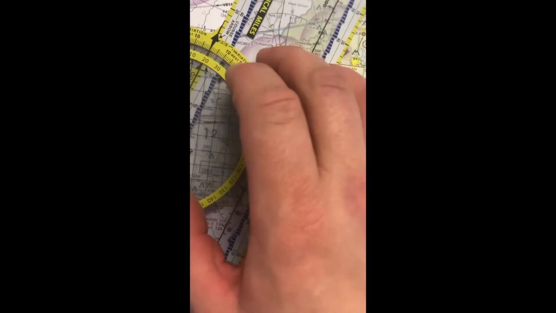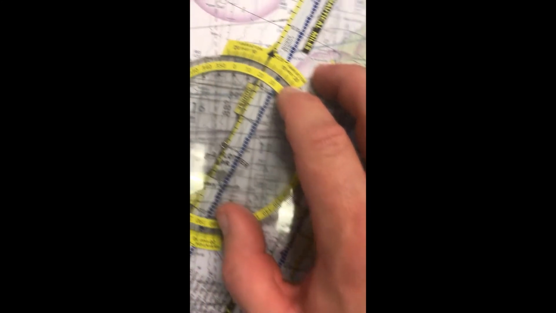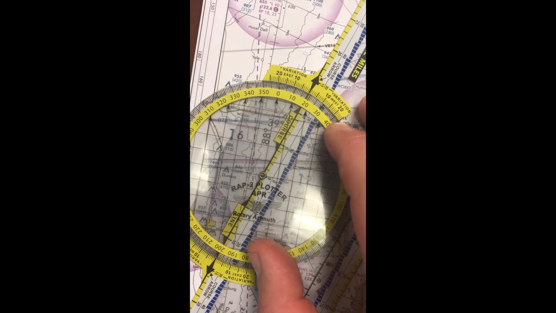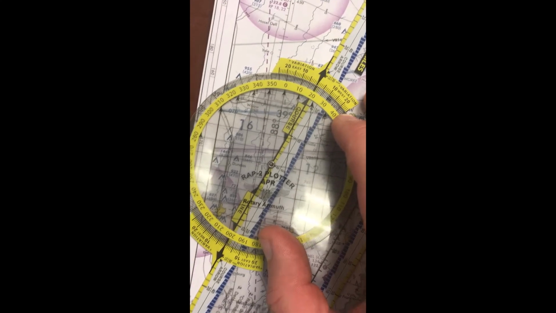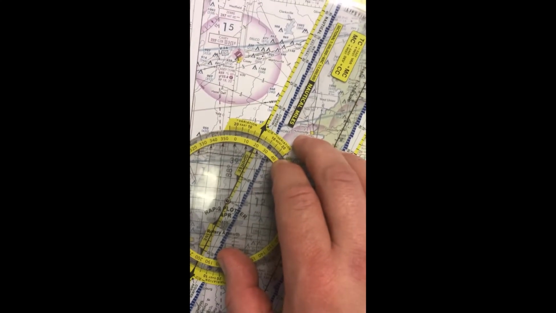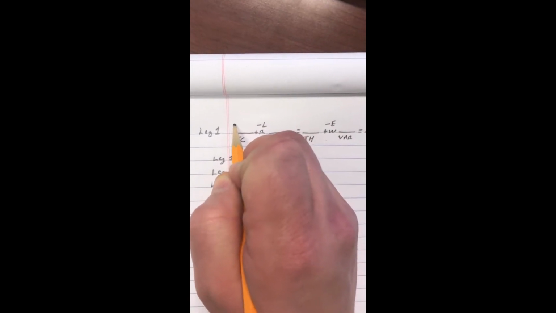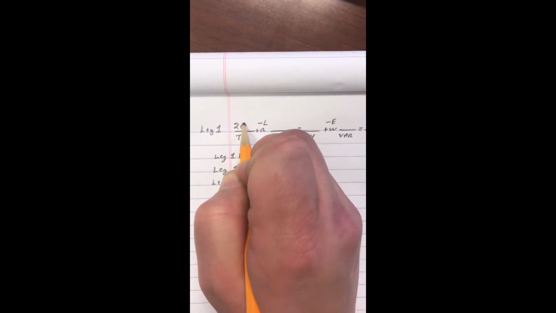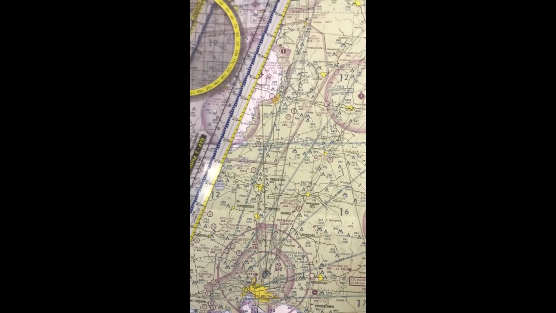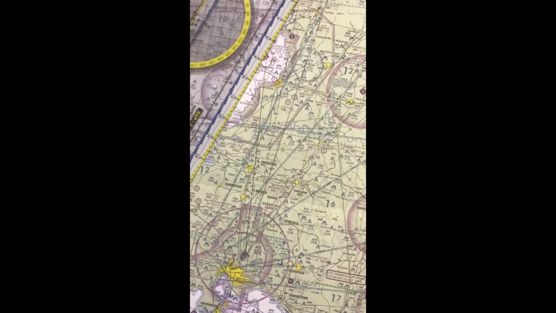Coming back over to our plotter, we're going to reference the course. So again, we're going to take the rotating bezel and line it up with this particular line of latitude right here. And then we're going to take a look underneath our true course arrow there, which gives us a true course for that first leg of approximately 200. So we'll plug that into our equation right up here. Now we've got our total distance and our fuel for the first leg.